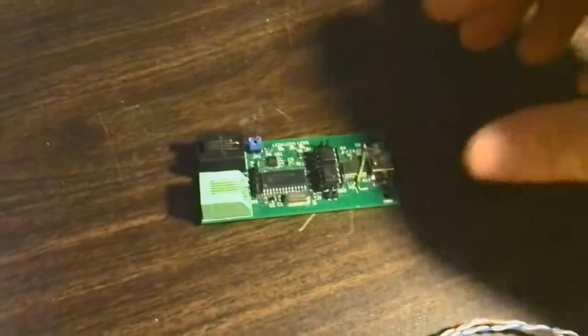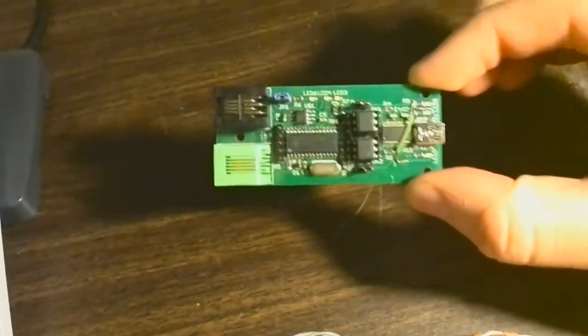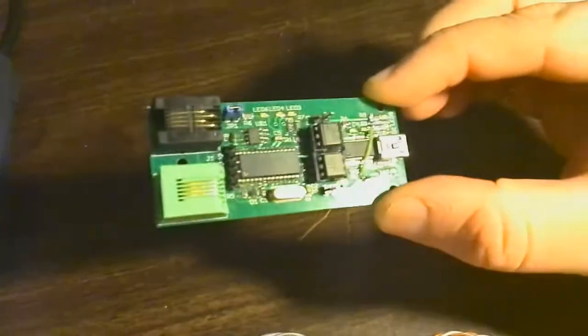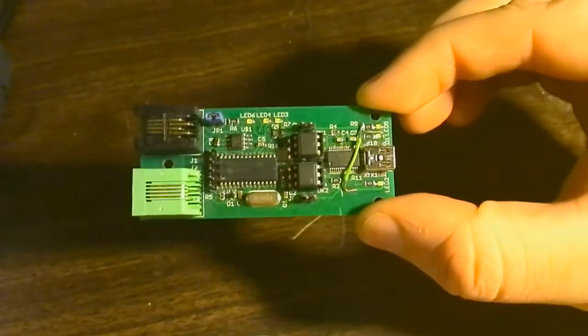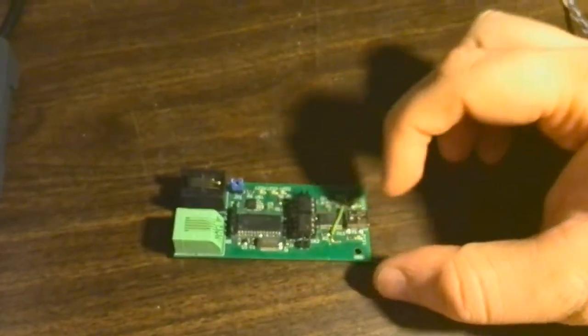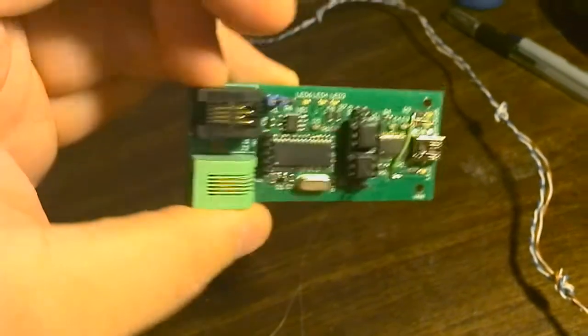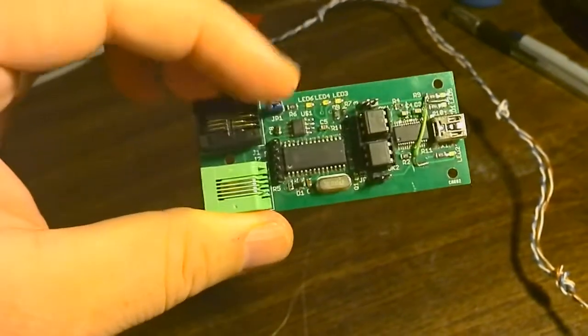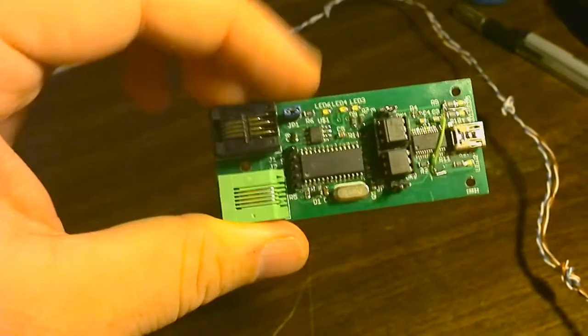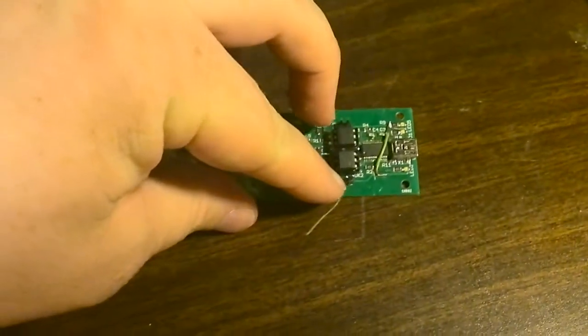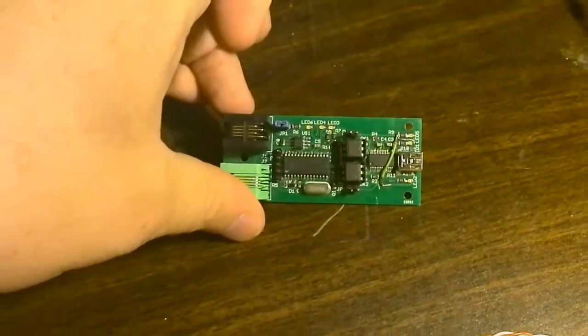What we have here is a CAN to USB interface. It's all isolated right here. This is a prototype, of course. It basically acts as a pass-through. You stick on the CAN bus, you can choose whether to take power from the CAN bus, or you could jumper these and take power directly from the USB instead.